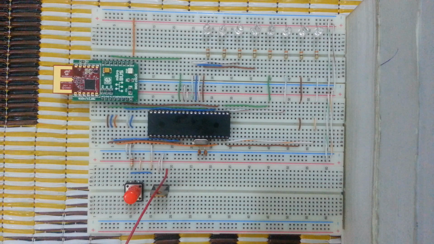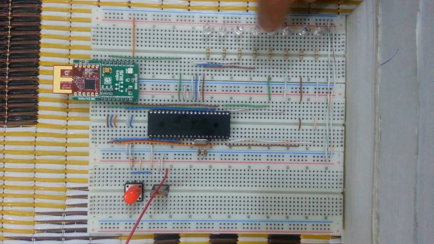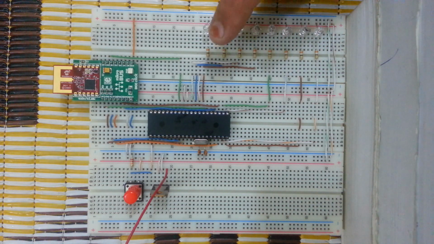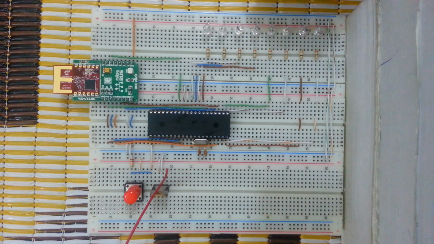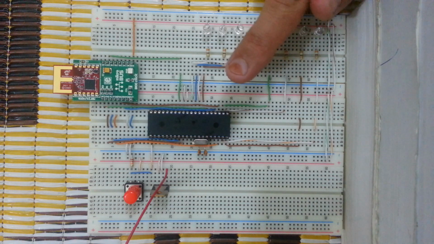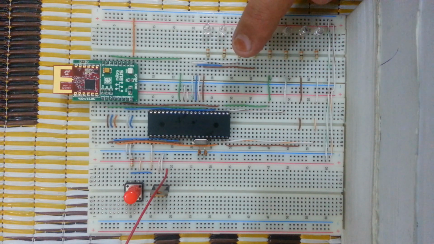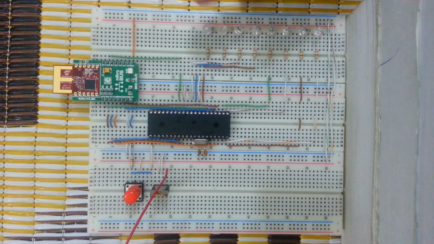Now, there are 8 light-emitting diodes over here. Their cathodes are connected to the ground, and their anodes are connected to a protecting resistor. I think the values are 390 ohms. These are connected to port D, the output of the transmitter, and the received data will be displayed on port D.